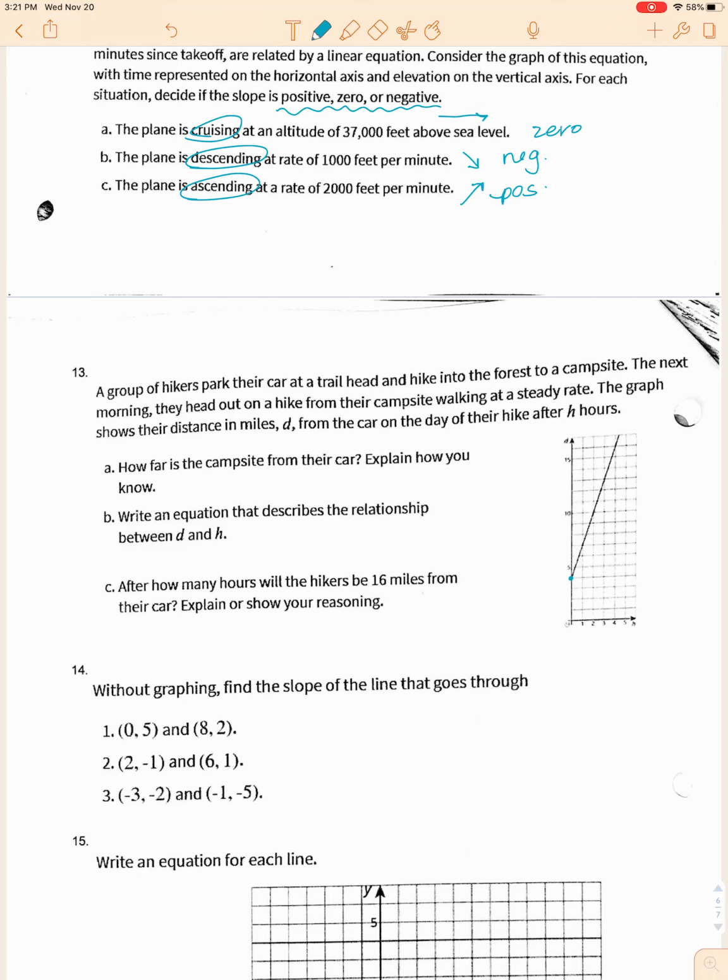All right, so the point at which they are away from their car, so let's say their car is here. They hike to the campsite, so they are 4 miles from their car. How do I know that? Because that's their start point for their hike. So if 4 is their start point for the hike, then that 4 is also going to be my y-intercept. It's where I'm going to start.